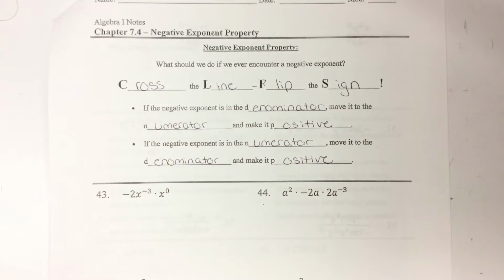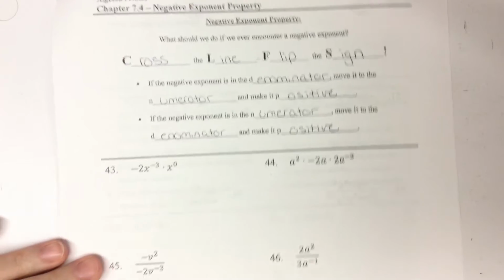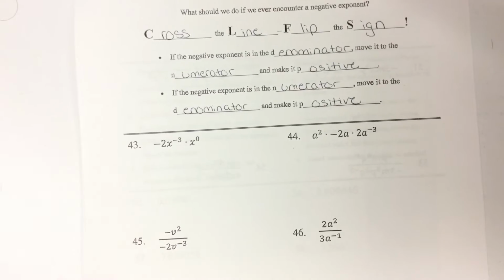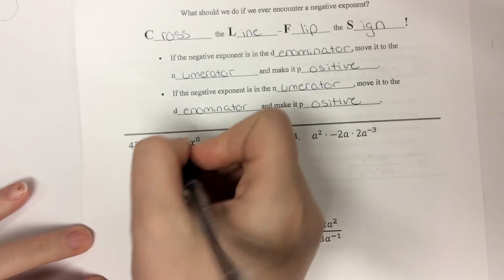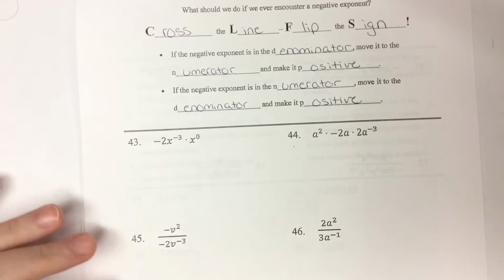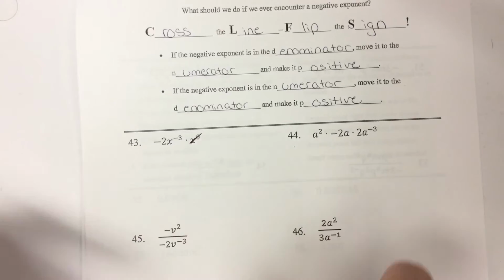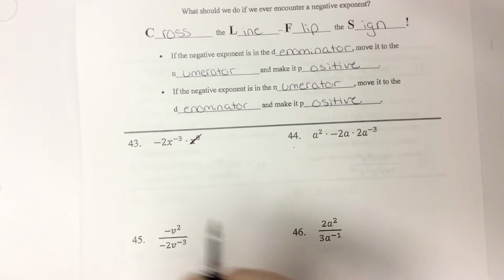So the best way to get this, just like before, is to show you some examples, okay? So we're going to follow those rules. Number 43, I'm going to rewrite these the way they should be written. But wait, first of all, I see an x to the 0 power. What do I do with 0 powers? Cross them out. They become 1. So anything times 1 is just itself, okay? So let's rewrite this problem.